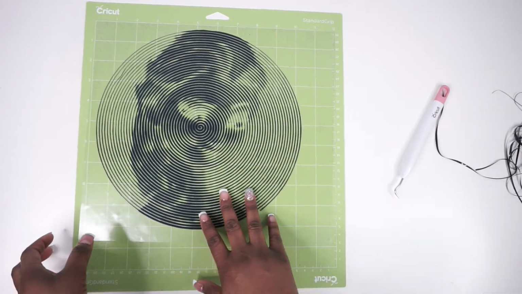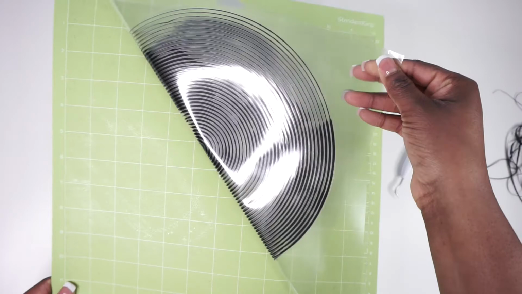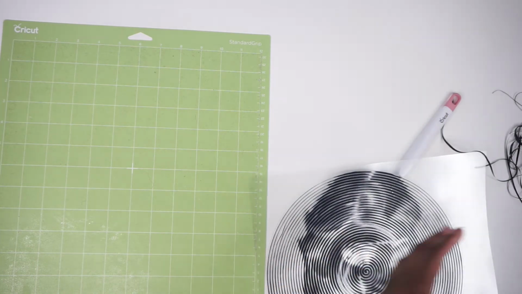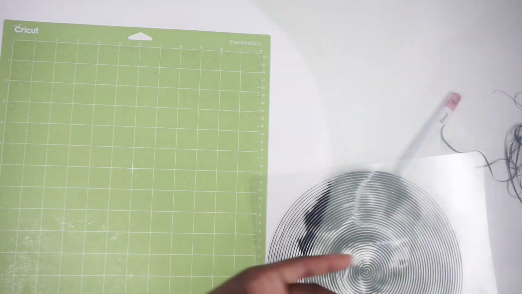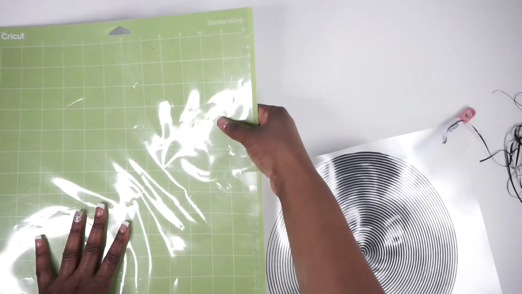And once you have cut that piece of vinyl, you can easily remove the black excess of vinyl, and you will begin to see your image come to life. And after you have completed this project, you can choose to press it on a shirt or a pillowcase or whatever project that you decide to press your image on.